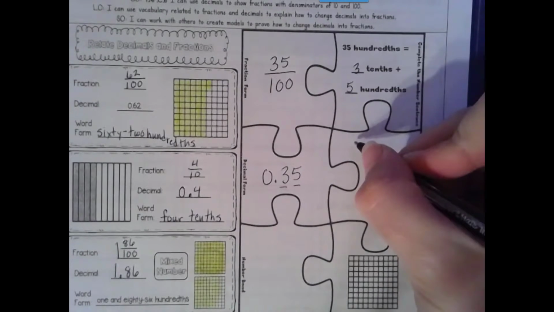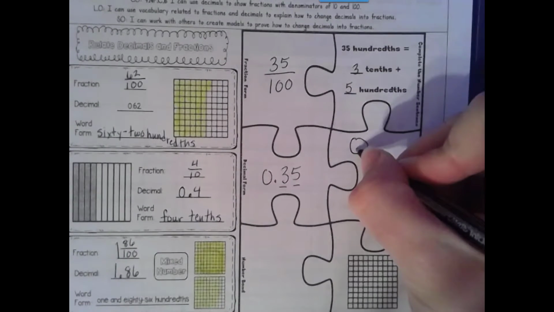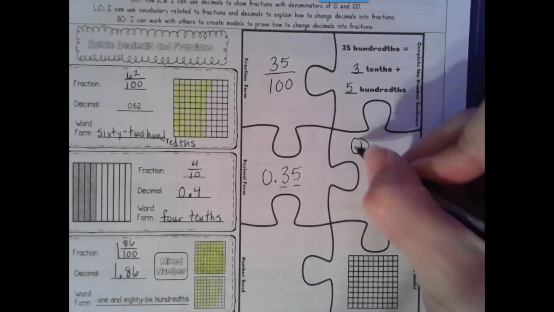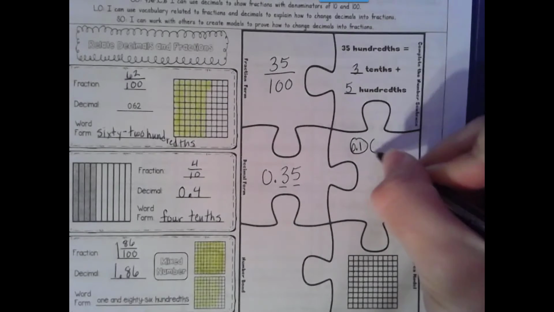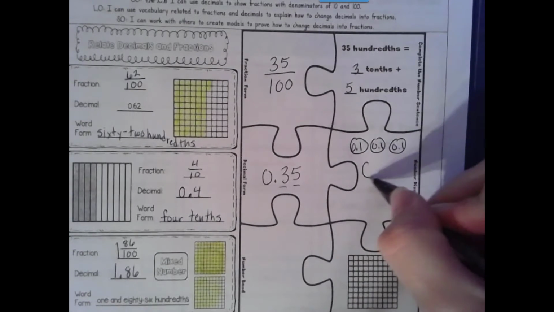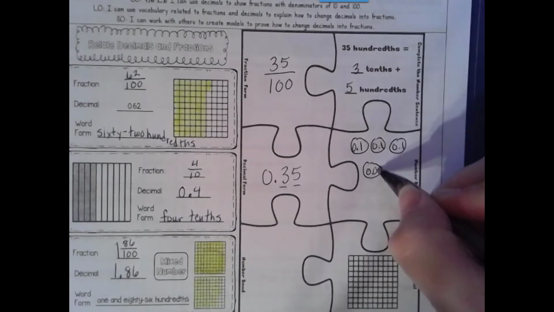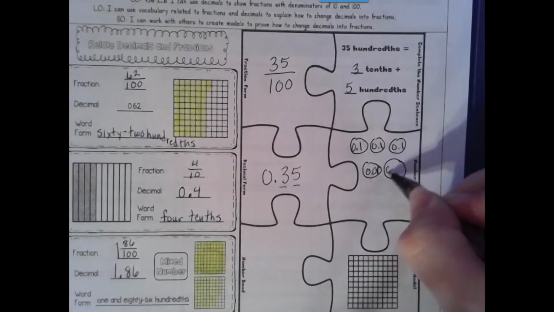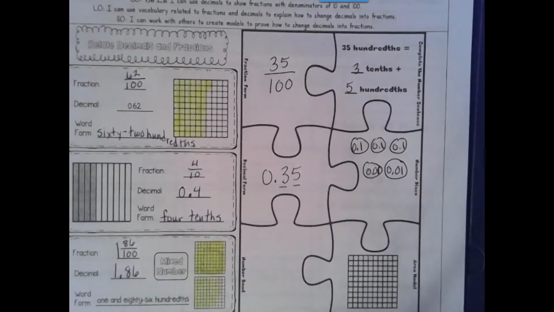Okay, if I was looking at number discs, I have 1/10, 2/10, 3/10. So I'm breaking that up into 3/10. And then I would have, oops, that's a 1, sorry, 100th, 200ths.